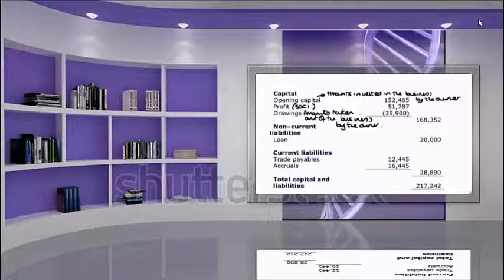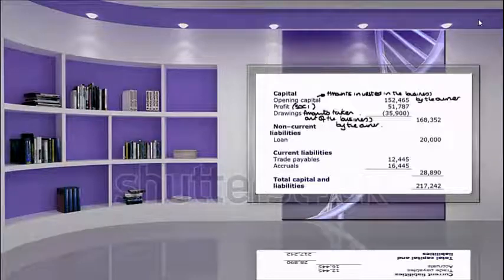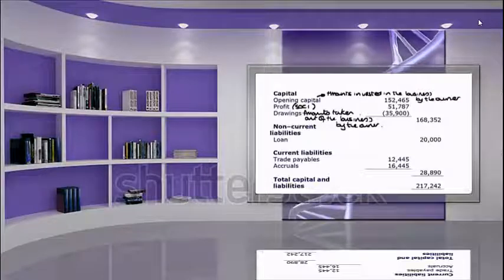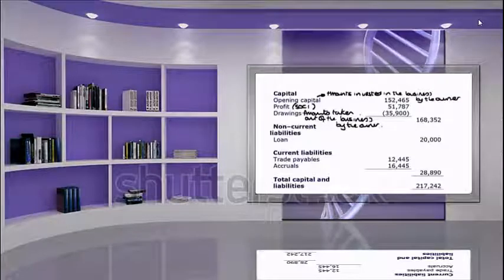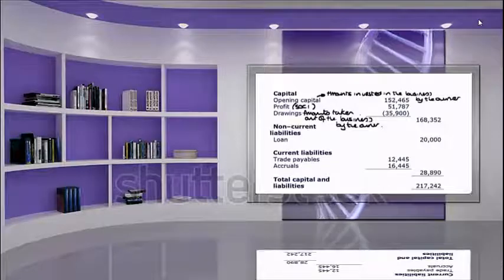And what we'll do is we'll take capital plus profit minus drawings, and we can see then that we'll bring the total across to the end column, 168,352.